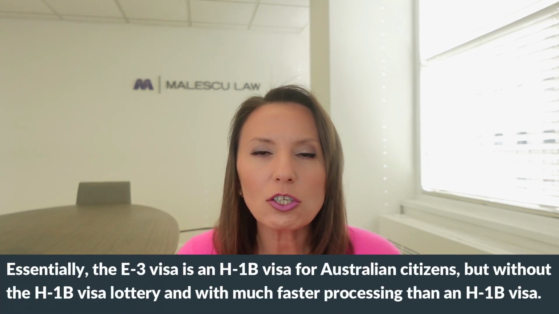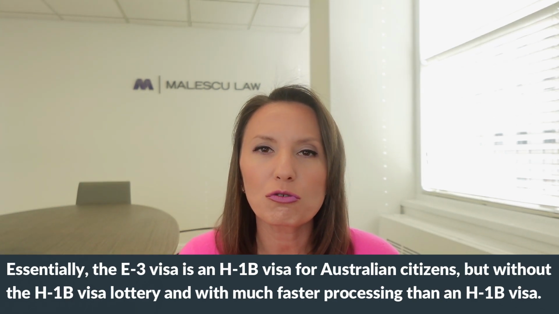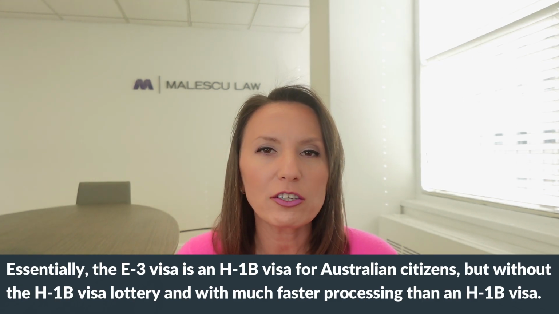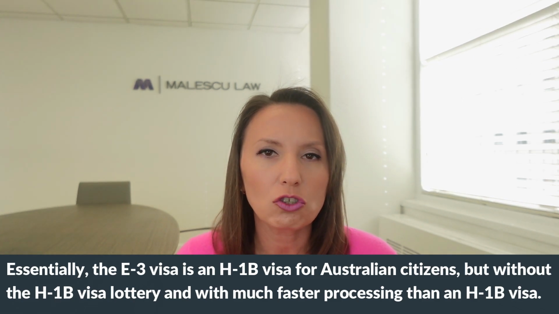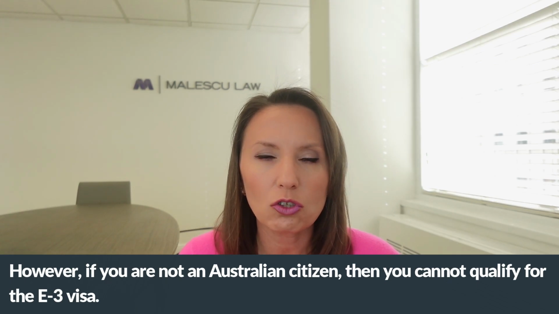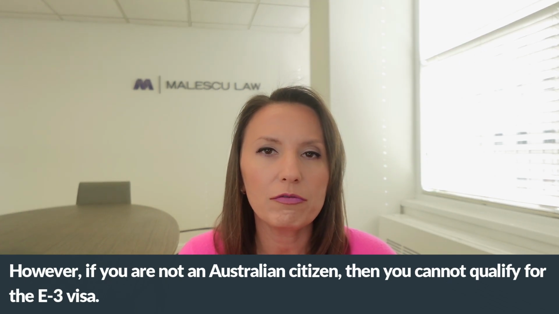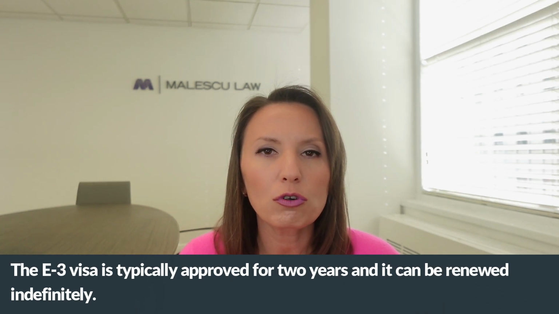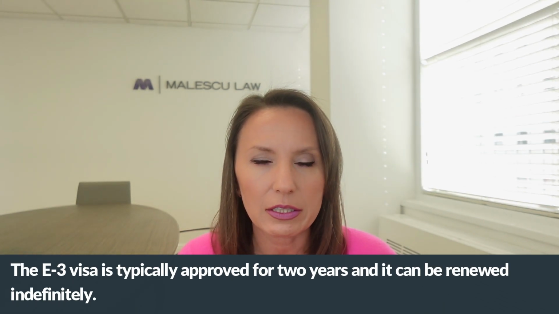Now, essentially, the E-3 visa is an H-1B visa for Australian citizens, but without the H-1B visa lottery and with much faster processing than an H-1B visa. However, if you are not an Australian citizen, then you cannot qualify for the E-3 visa. The E-3 visa is typically approved for 2 years and it can be renewed indefinitely.